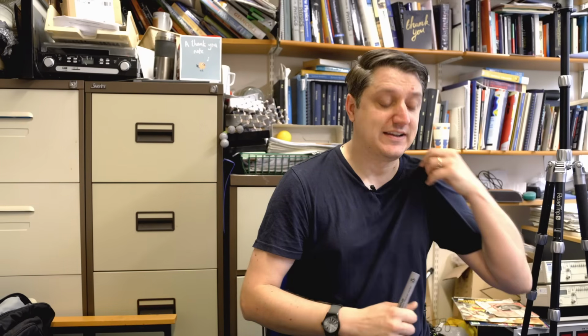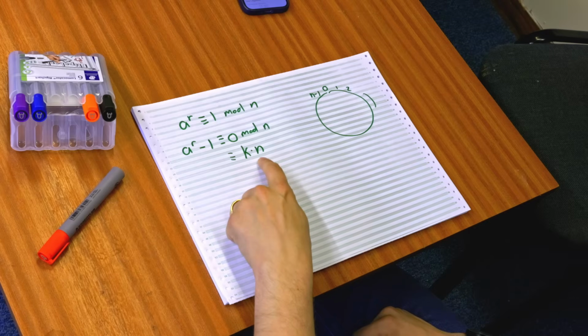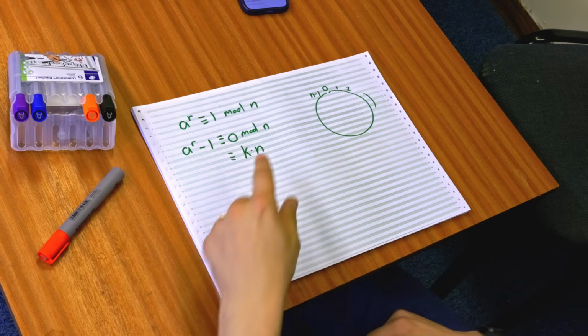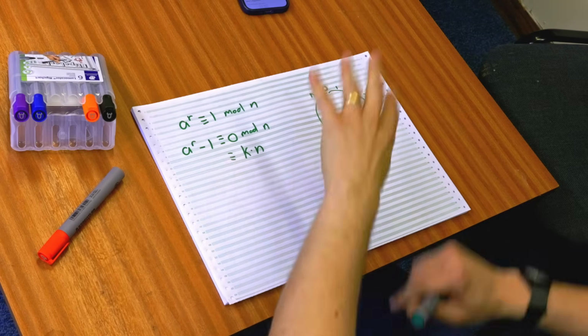Right? Where does k come from? K is just a random integer. It's very big. We don't know what it is. We don't really care what it is. We're saying that we've calculated this period. We've gone some number of times around and got back to 1, which means we've gone some multiple of n number of times. Right? So we can now factor this and do some rearranging.